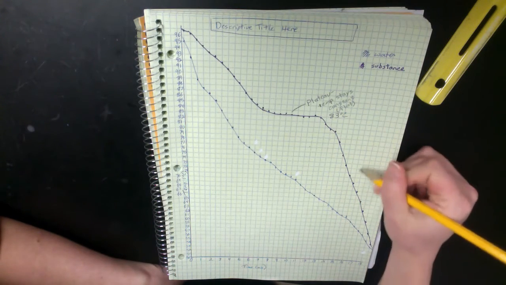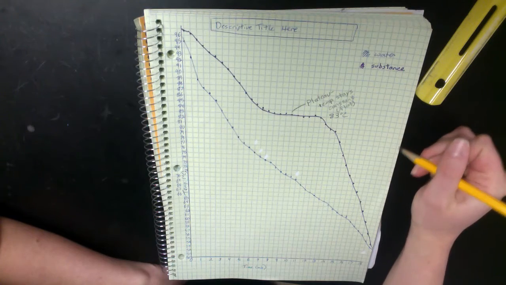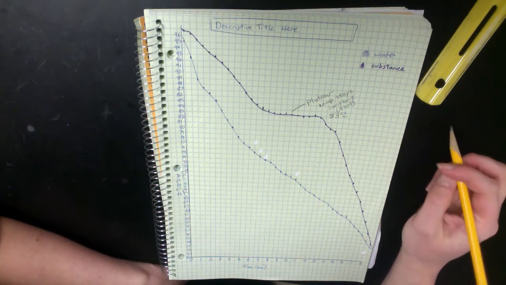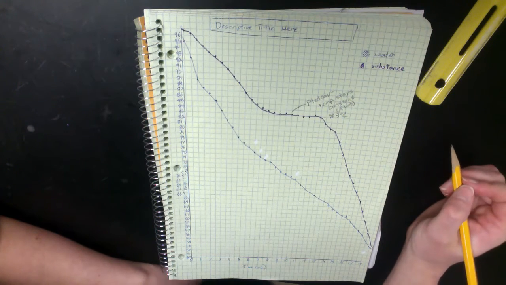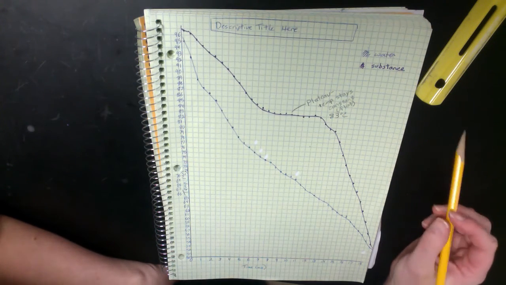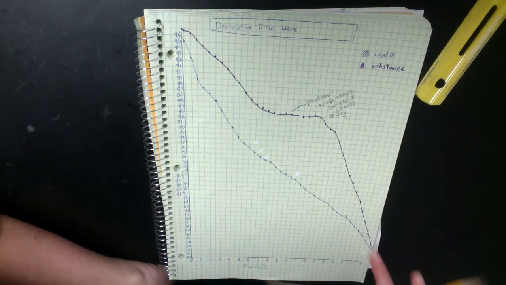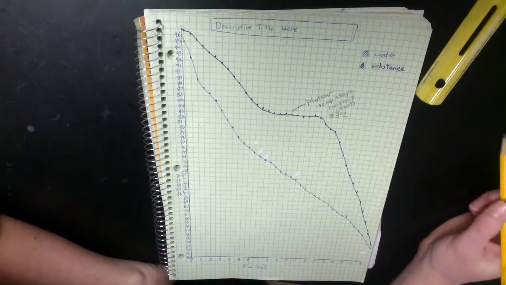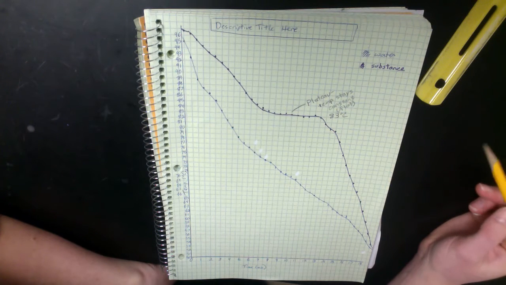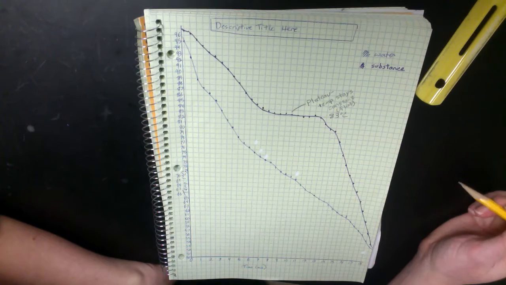Where was it totally solid? If you didn't write down all three observations, put on here whichever observations you had. Okay? So at this point, you also should have a label on this line of where you saw your first crystals, where it was half and half, solid and liquid, and then where it was totally solidified. Okay?